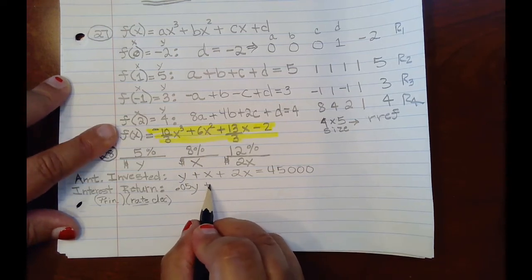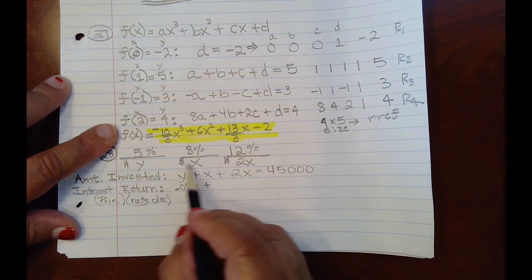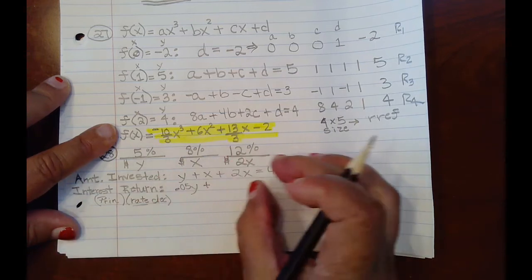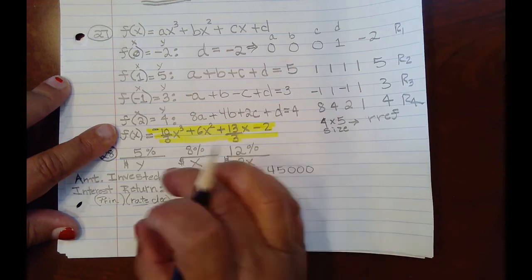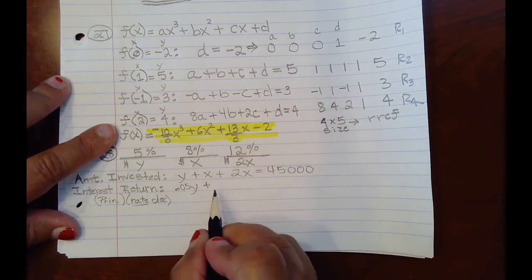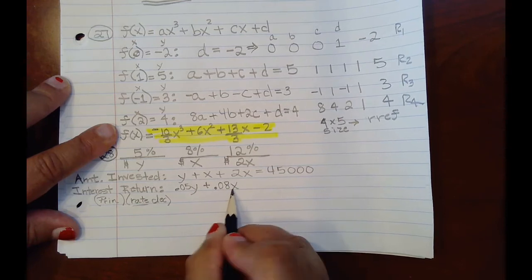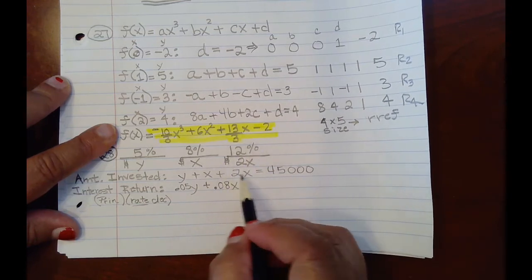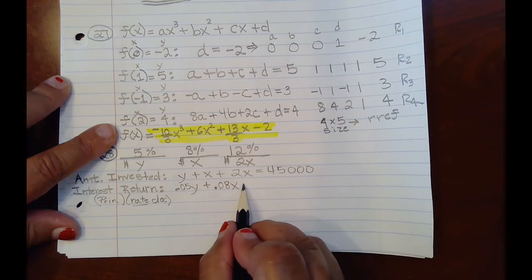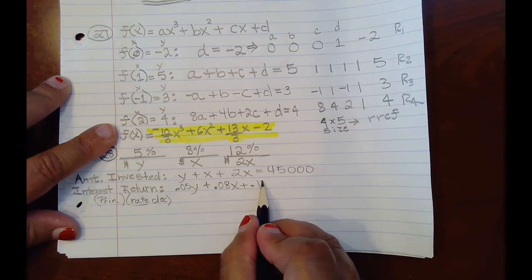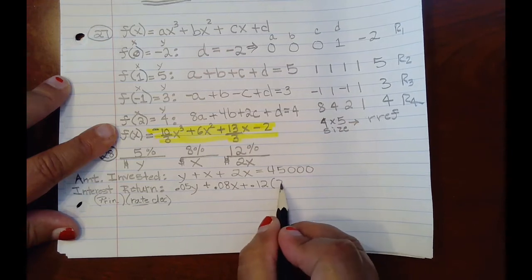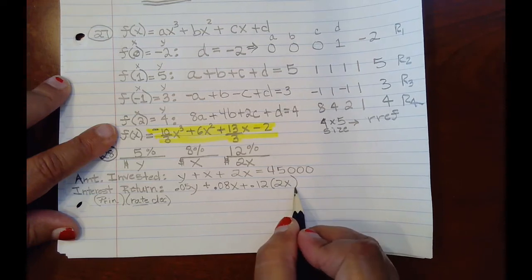So plus she's also going to get some interest off this account. All these interest amounts that she's earning are going to combine together, thus the plus signs. So 0.08 times the principal. Then she's also going to earn money off of this 12% account. So it's 12% times the dollar amount invested in that account.